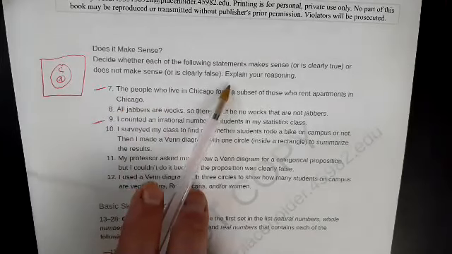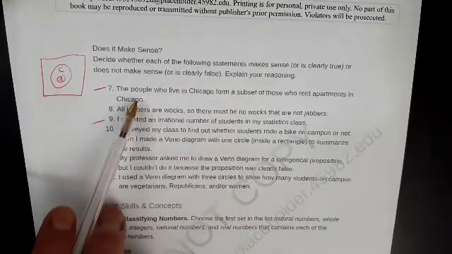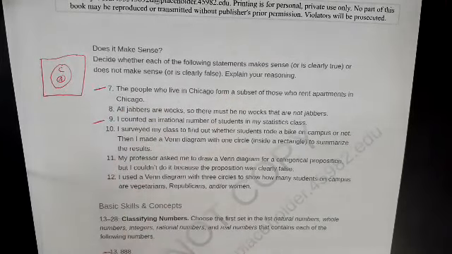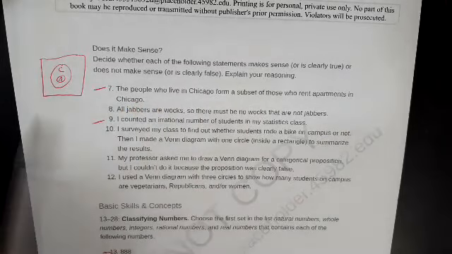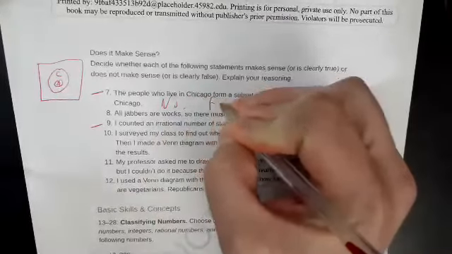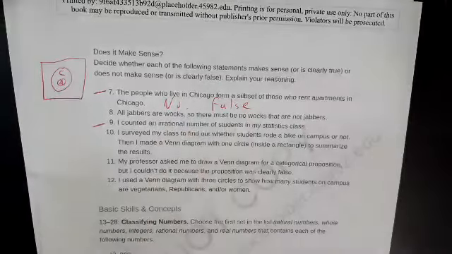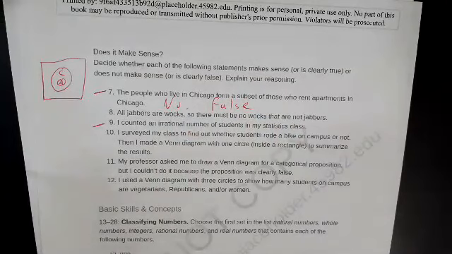So if I take an element from this one, am I guaranteed that it's also going to be in this one? So if I take a person from Chicago, am I guaranteed that they're going to rent an apartment in Chicago? No. So it's false? Yeah, this is false because it should be the other way around. The people who rent apartments in Chicago are a subset of the people who live in Chicago, not the way that they have it written.